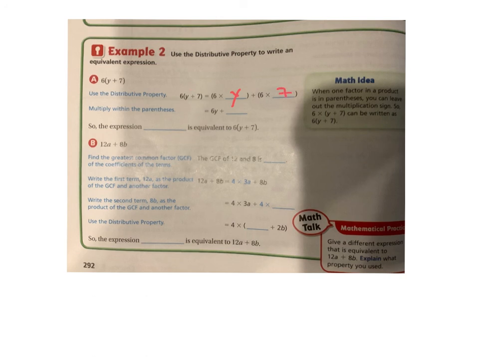And I can do, because I know what this is, I can do this. 6 times 7 is 42. And so the expression 6y plus 42 is the same as 6 times y plus 7. These are equivalent. If you plug in a number for y, you're going to get the same answer on this one as you would on this one. That's what they mean by equivalent.